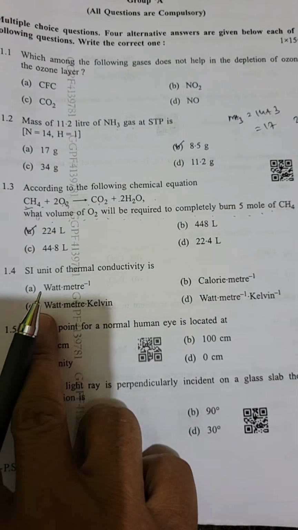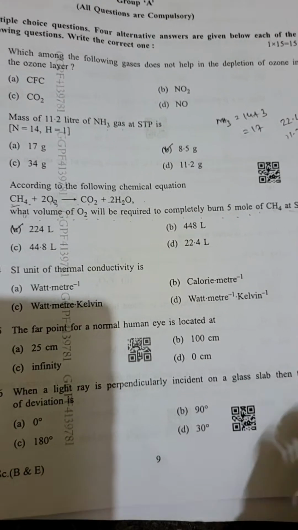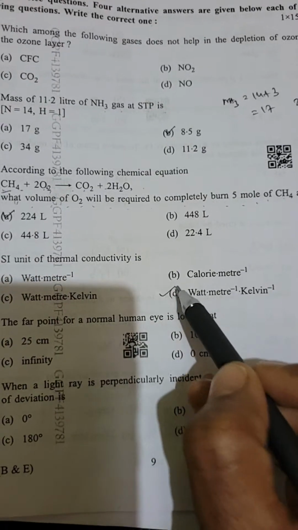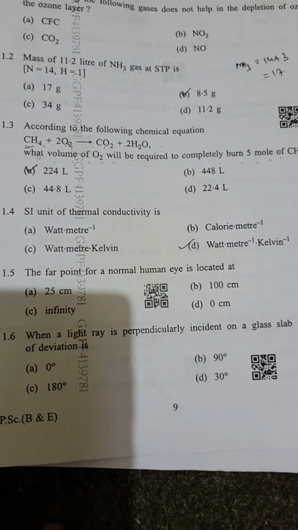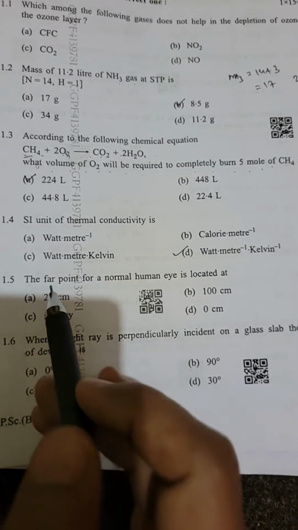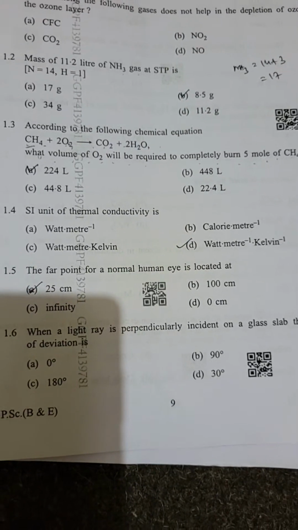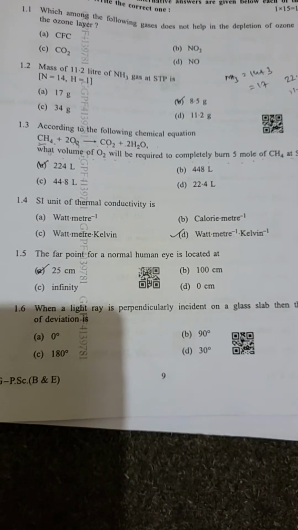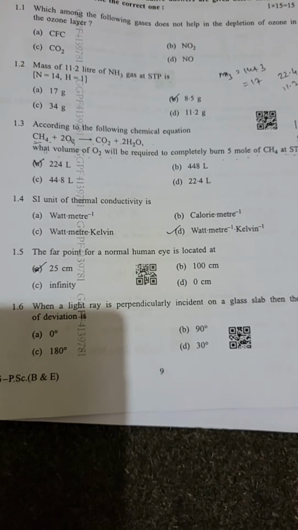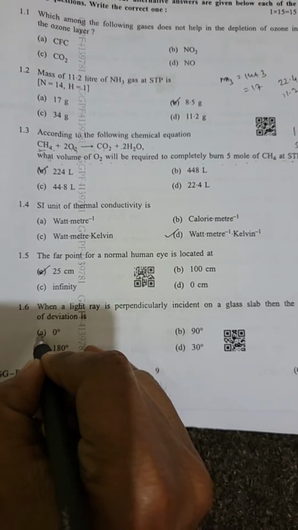The SI unit of thermal conductivity, you will find in text easily, the watt meter inverse Kelvin inverse. The far point of a normal human eye is located at 25 centimeter. This is also a theory based question. When a light ray is perpendicularly incident on a glass slab, the light ray will not deviate, so the angle of deviation is 0 degree.